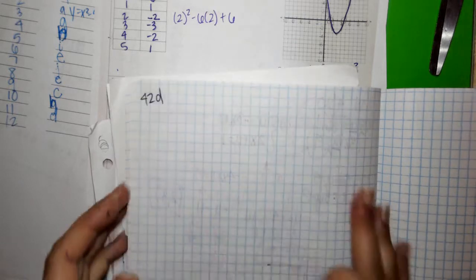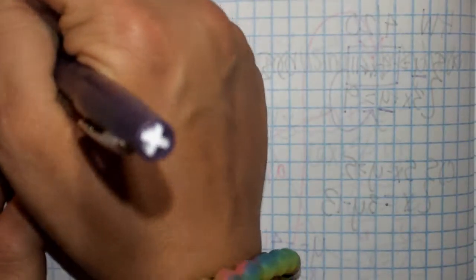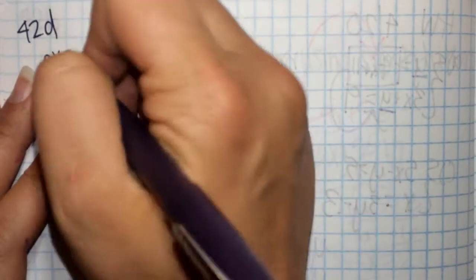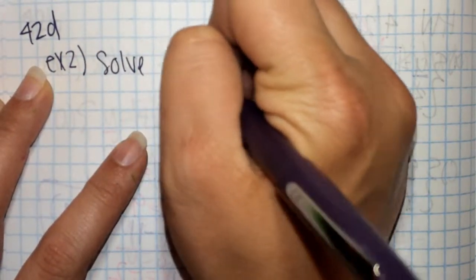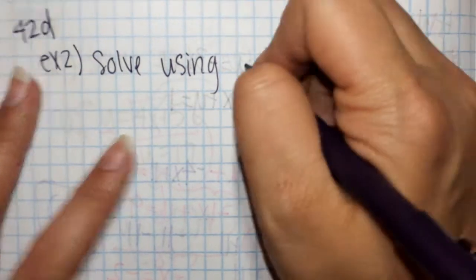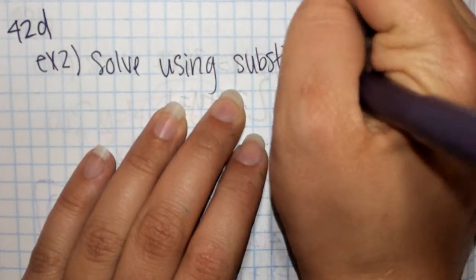Alright, we're going to call this example 2, and I'm going to zoom in, because I know y'all are blind. We're going to call this example 2, and we're going to solve using, what method are we learning? Substitution. Take a point if you said substitution.